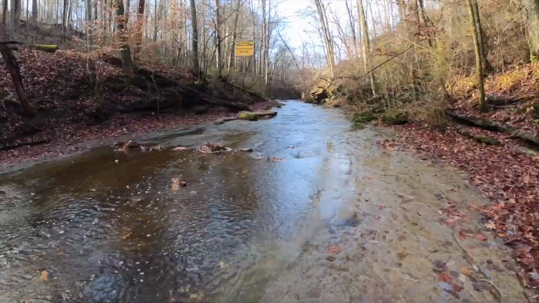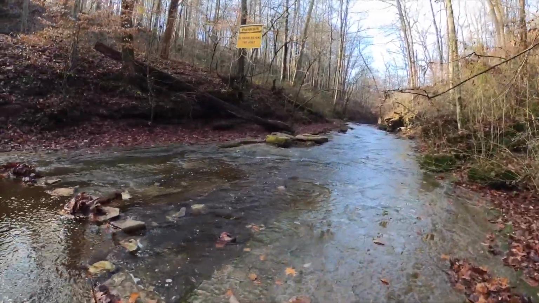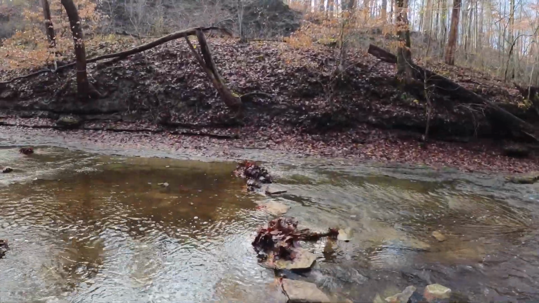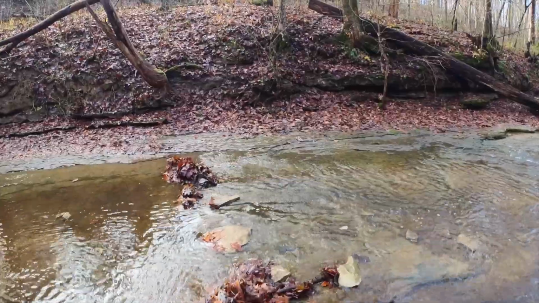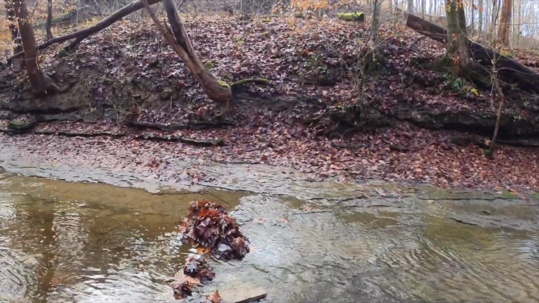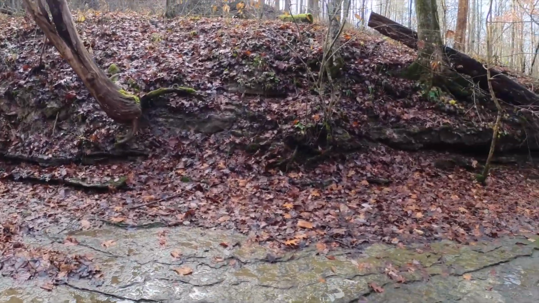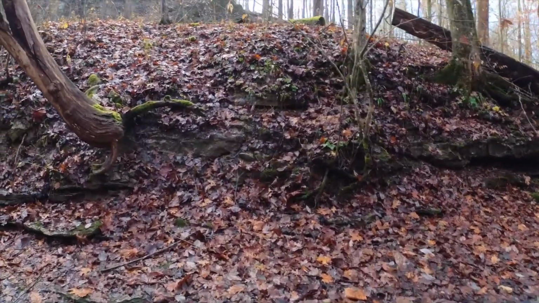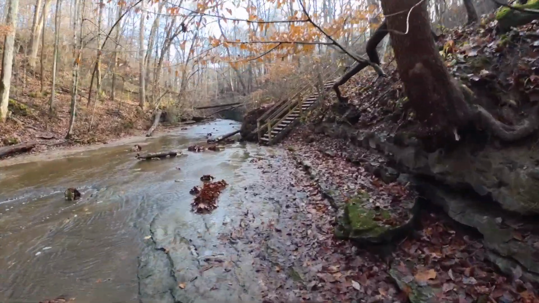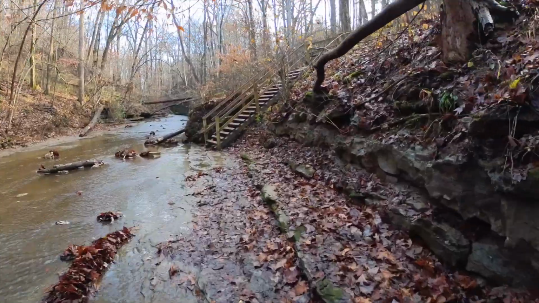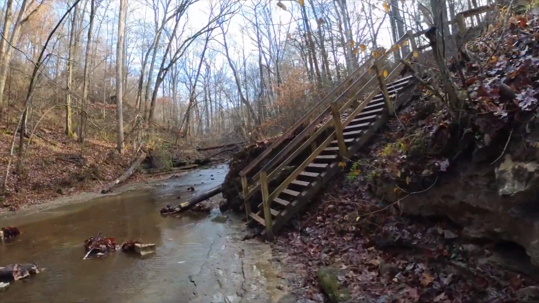Look at that. Stepping stones. I think the river is higher than normal, but it's been higher. Woo. There we go. Ooh, that's very slippery. That wasn't too bad. But we still have a ways to go before we get to Tunnel Falls.